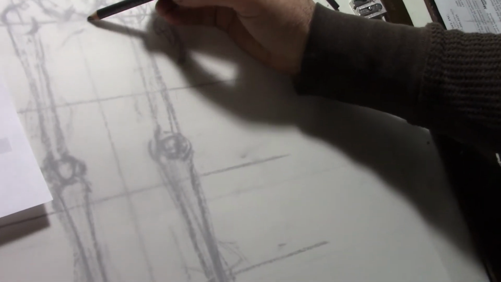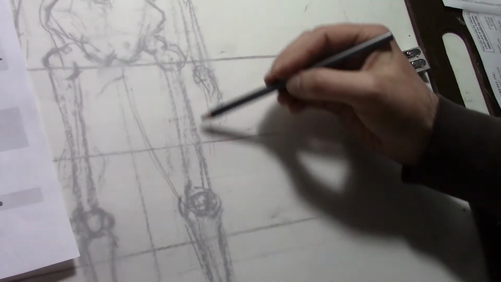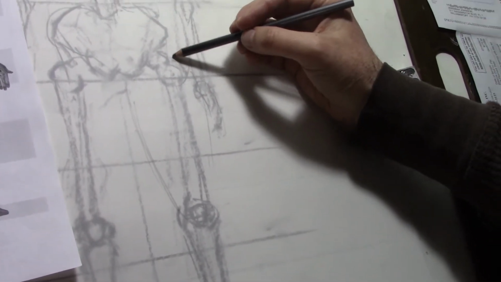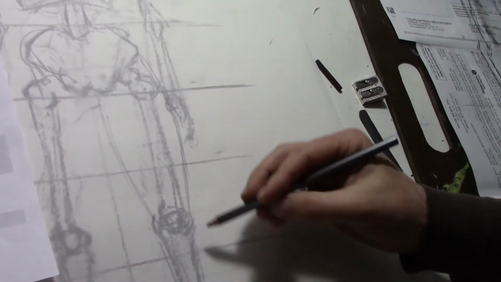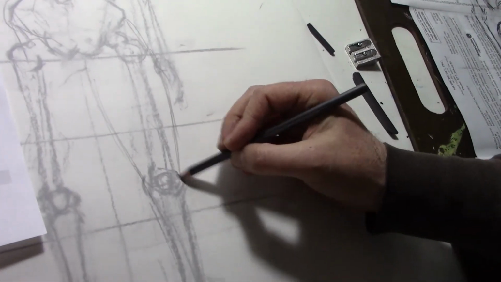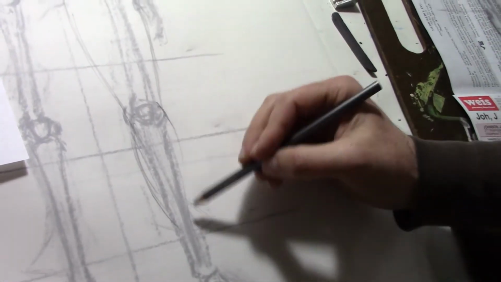They do not go over bone. If you end up drawing these muscles in a way that they do more than just simply attach, you'll end up making something that looks like the Michelin Man. All right, and you don't want that. You want these muscles to feel like they're part of the structure.